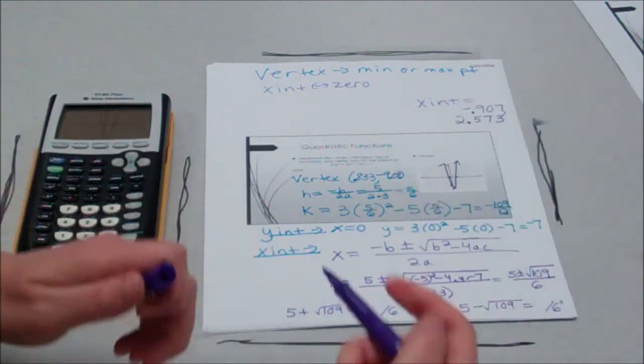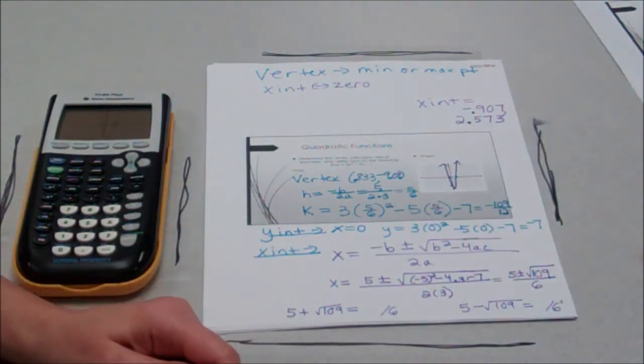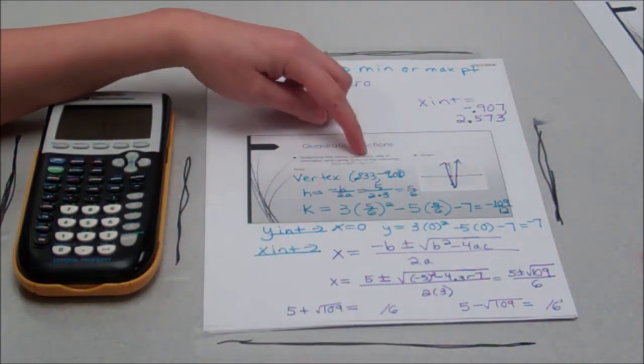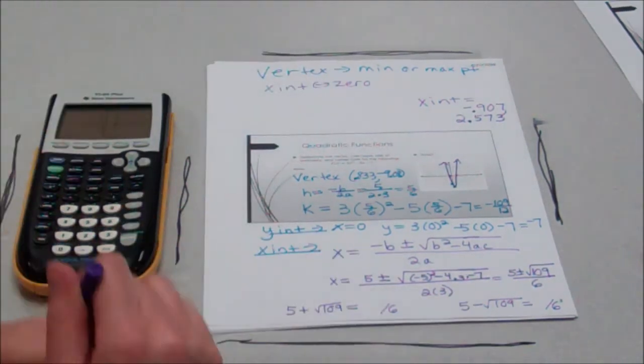All right, let's check to see what part of the question we've answered so far. Did we determine the vertex? Yes, it was the min point. We could trace to it or use the formulas. Do we find the x and y intercepts? Yes. Axis of symmetry, didn't do that yet.